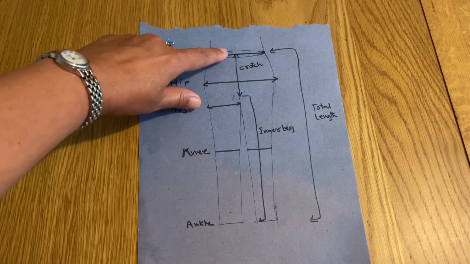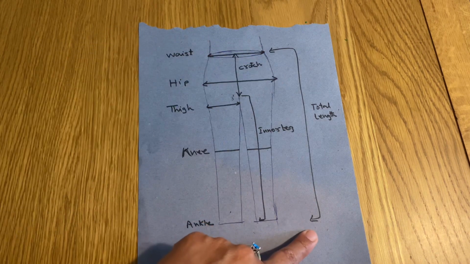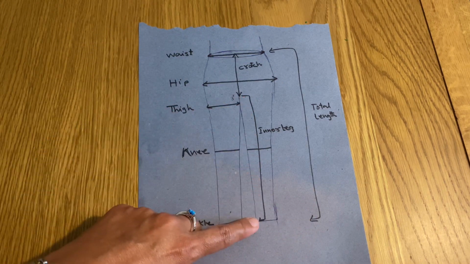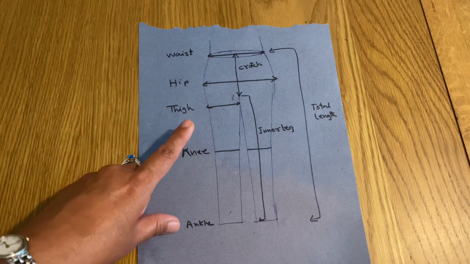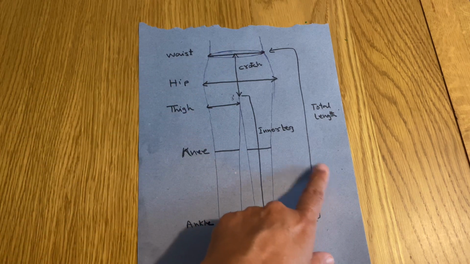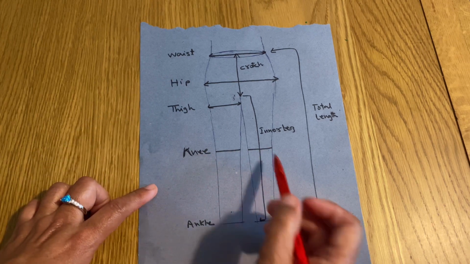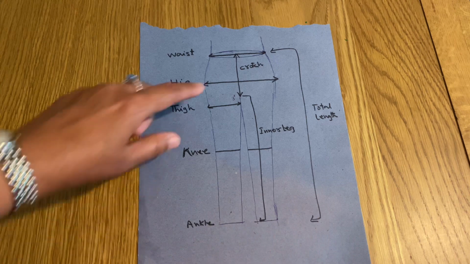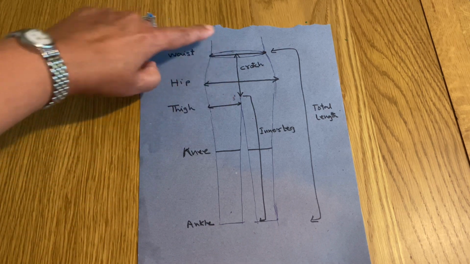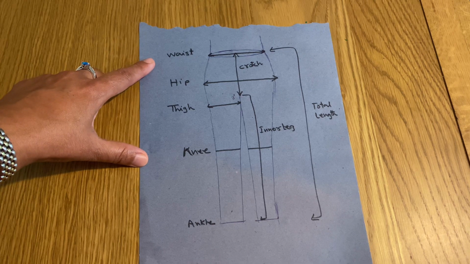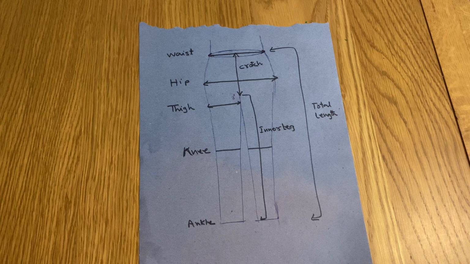So how will we find out the crotch area? We have the total length and we have the inner leg measurement. So the crotch area measurement is equal to total length minus inner leg. When you take this length off the total length, we will be left with the crotch area measurement. When you have all these measurements ready, then we will start drafting our pattern.